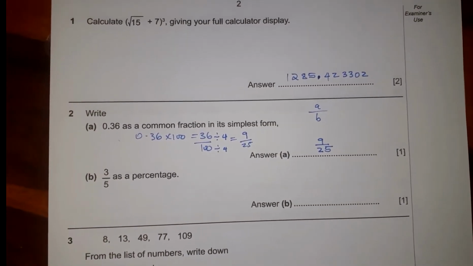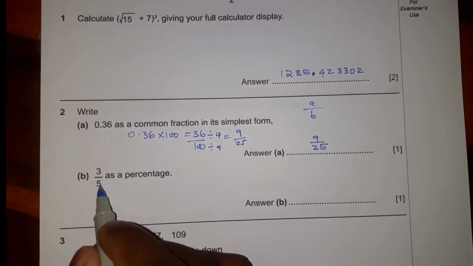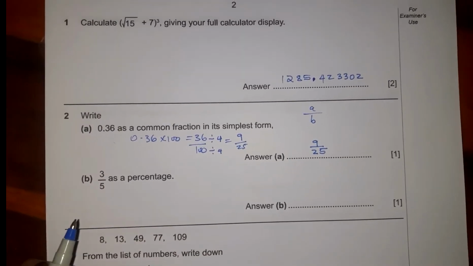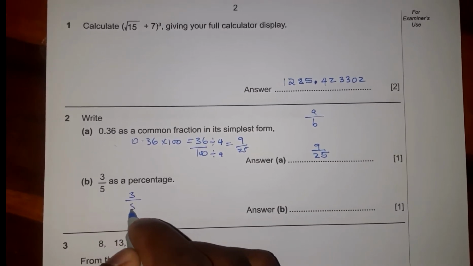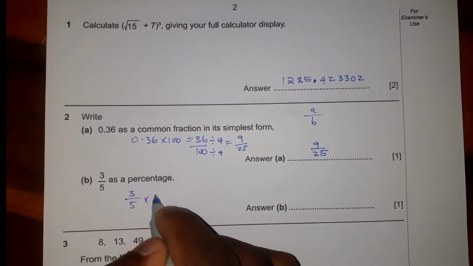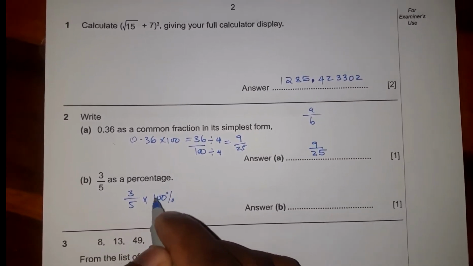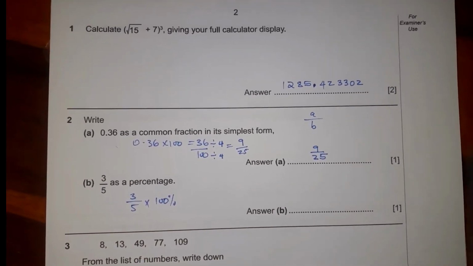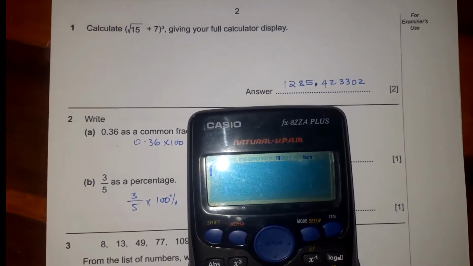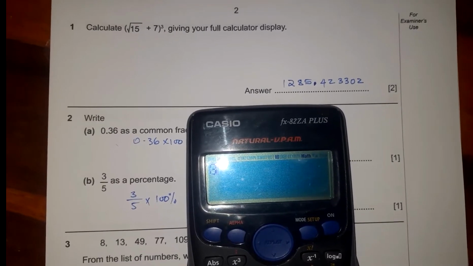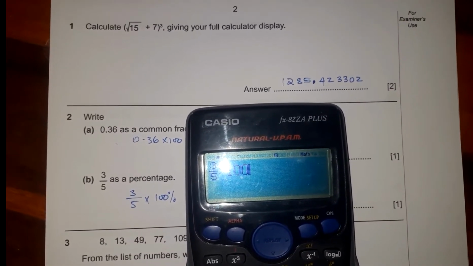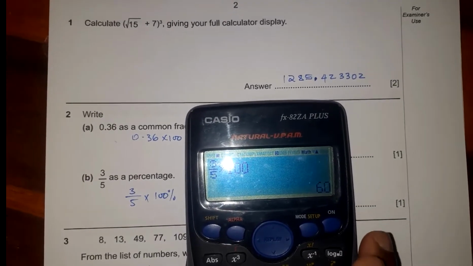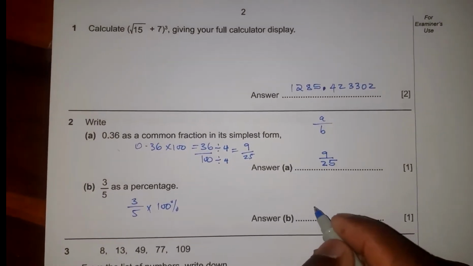And then letter B, we have to write this fraction as a percentage. What this means, it's 3 over 5. It's a percentage, it means we multiply by 100%. You can also take your calculator to make your work easy. It is 3 over 5 and then times 100 equal. We get 60. And then you write 60%.